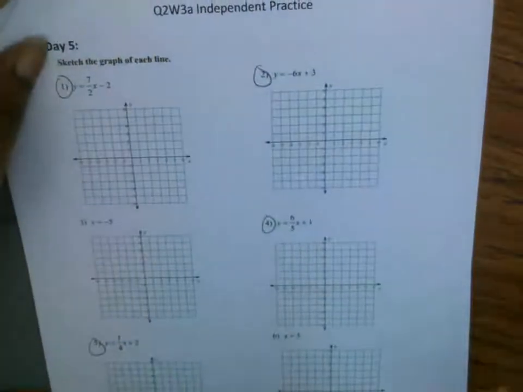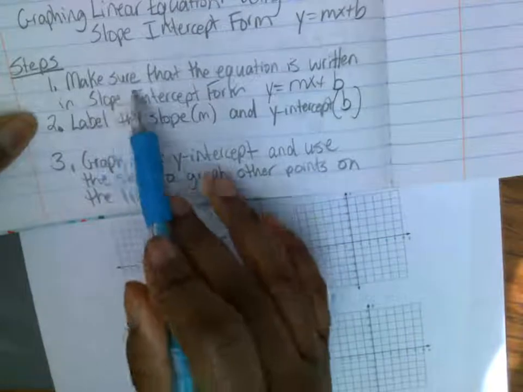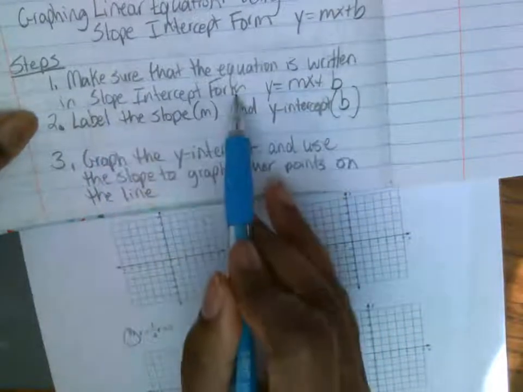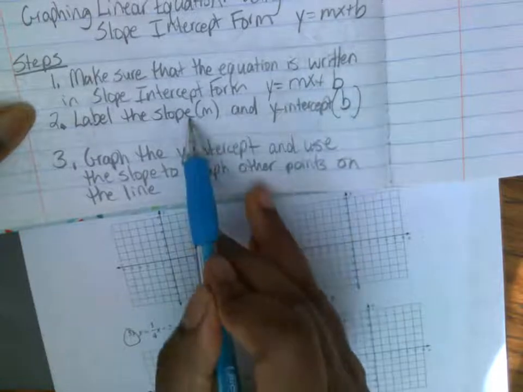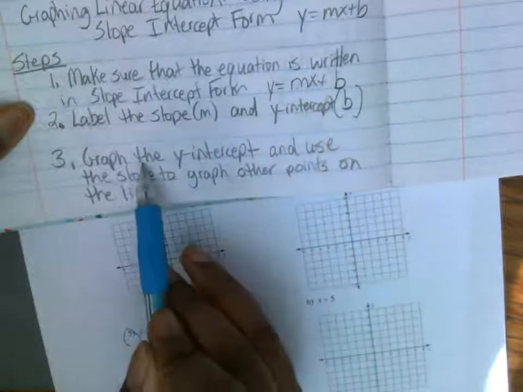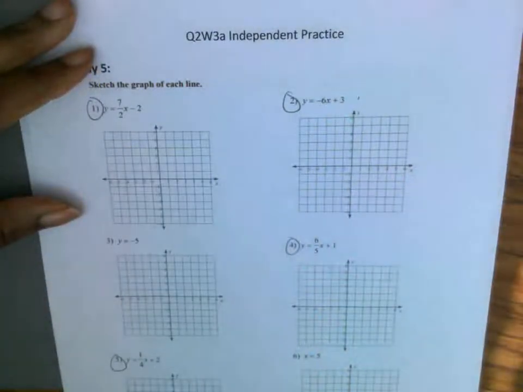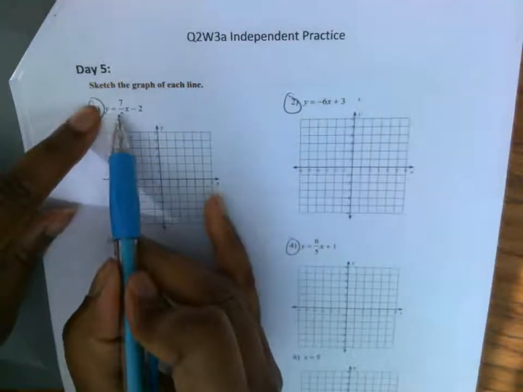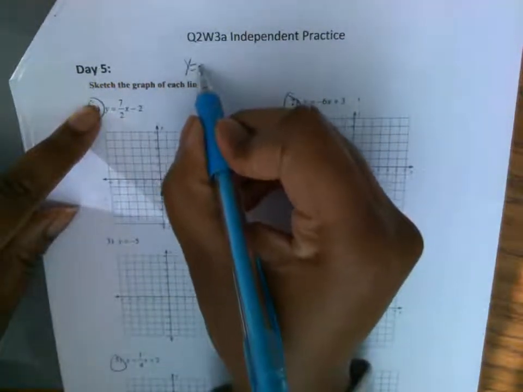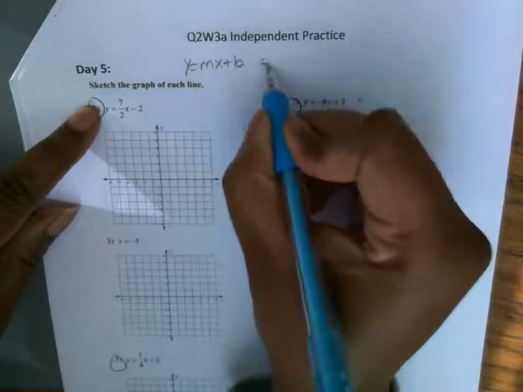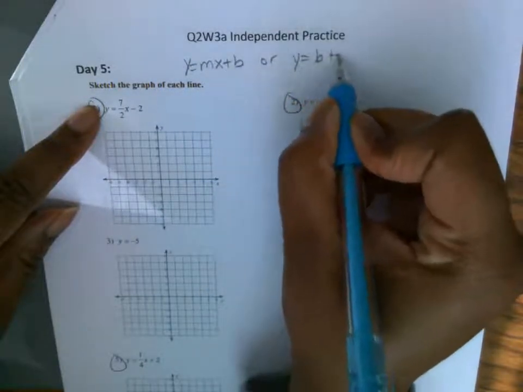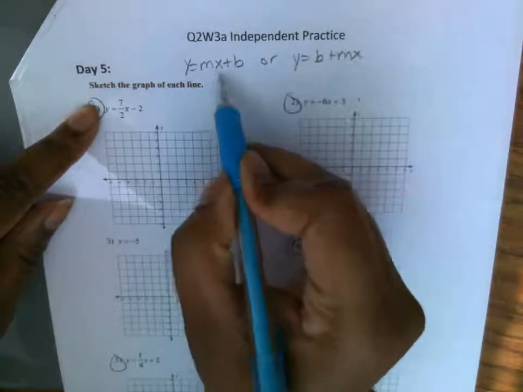And again, we're using the steps for graphing linear equations. First step, make sure that the equation is written in slope-intercept form. Label m and b, then graph the y-intercept, and use the slope to graph other points. So I'm going to walk you through those steps with both 1 and 2. First thing here is make sure that this equation is written in y equals mx plus b form. And it is, okay? Or y equals b plus mx, as long as y is isolated, okay?